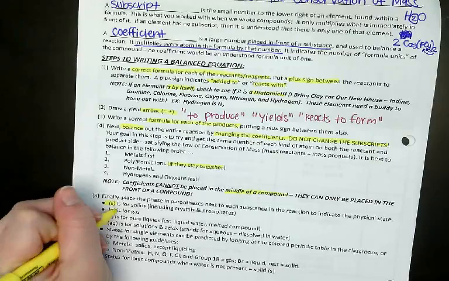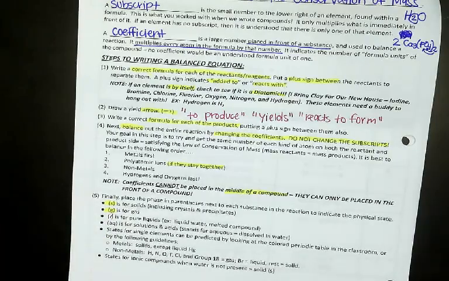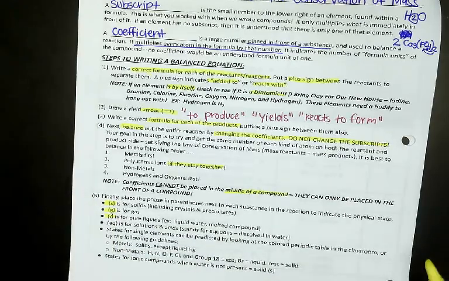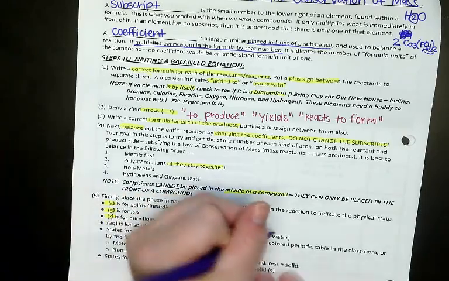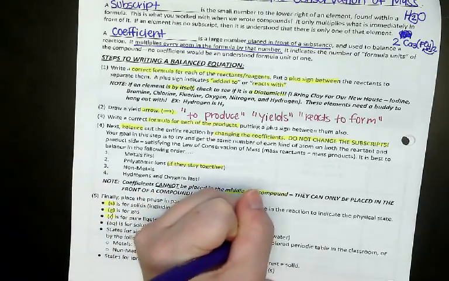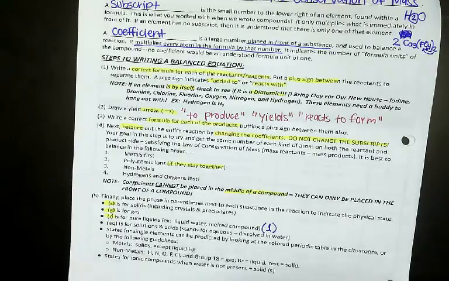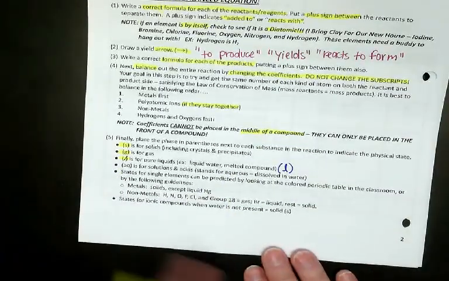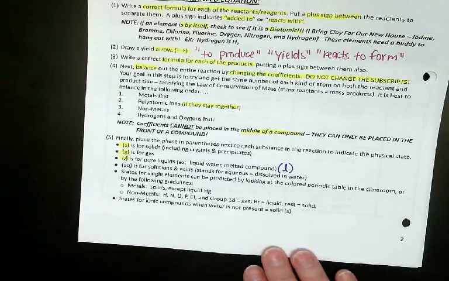G is for a gas. So it may say hydrogen gas. Water vapor would be a gas. L, now that's like a cursive L. Okay? That's why it looks kind of weird like that. Usually I'd do it like this. Cursive L stands for pure liquids. Now this is pure liquids. This is liquid water or a melted compound.